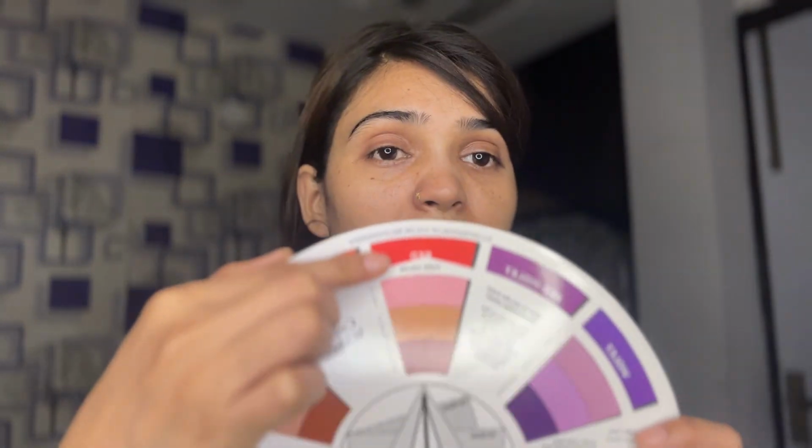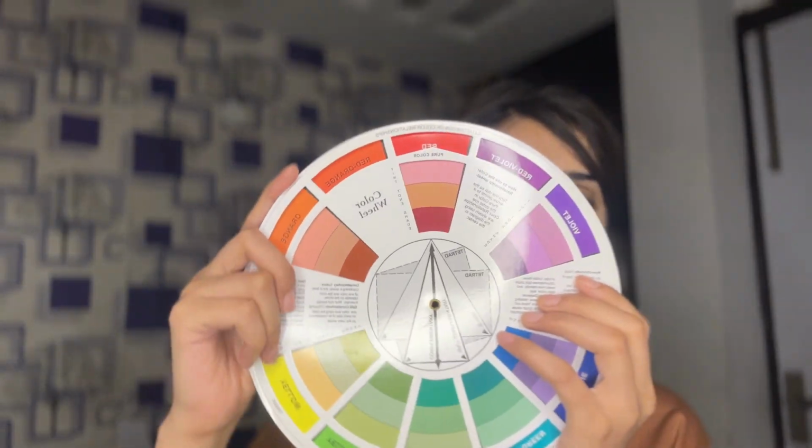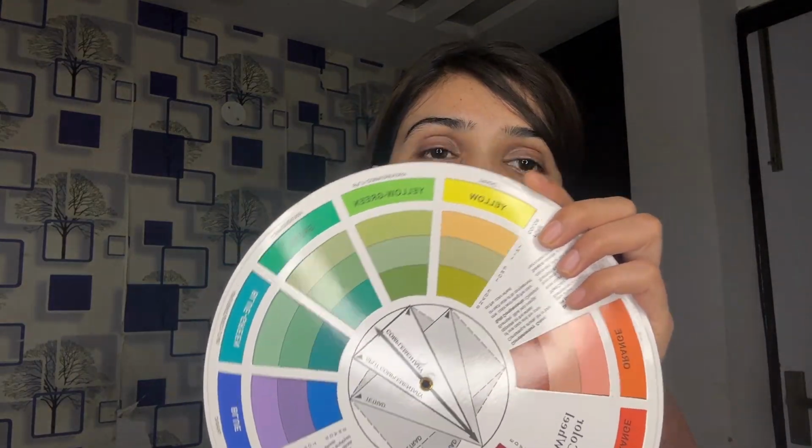First of all, comment in the comment box: what is a primary color, and how many primary colors are there? Okay, so here the first primary color is red. Primary color is red. Don't forget, we have three God-gifted primary colors. First is red color. Second is yellow color.